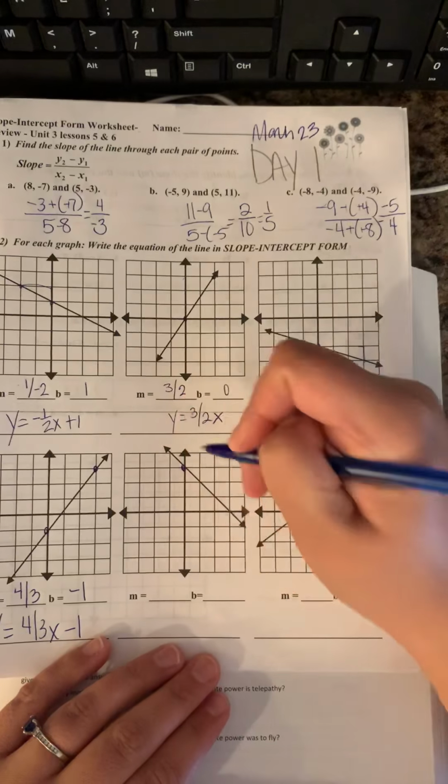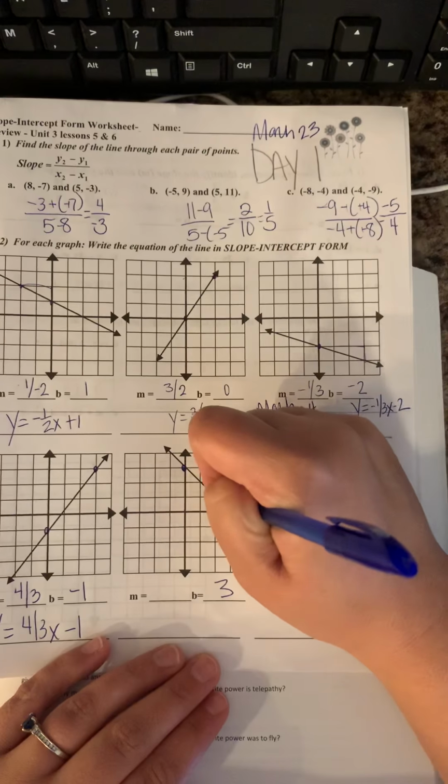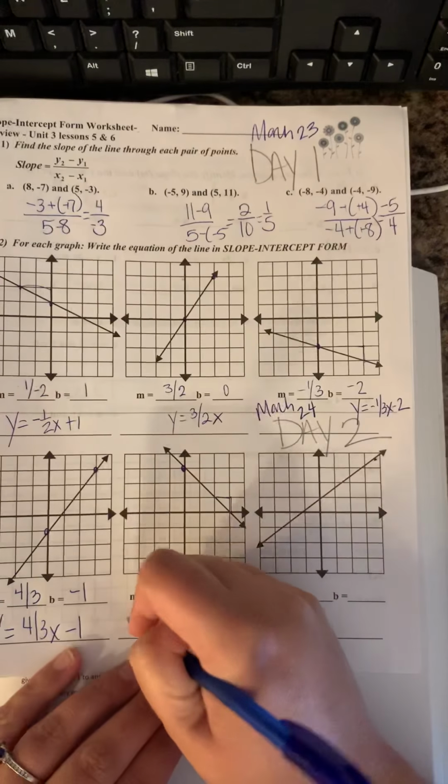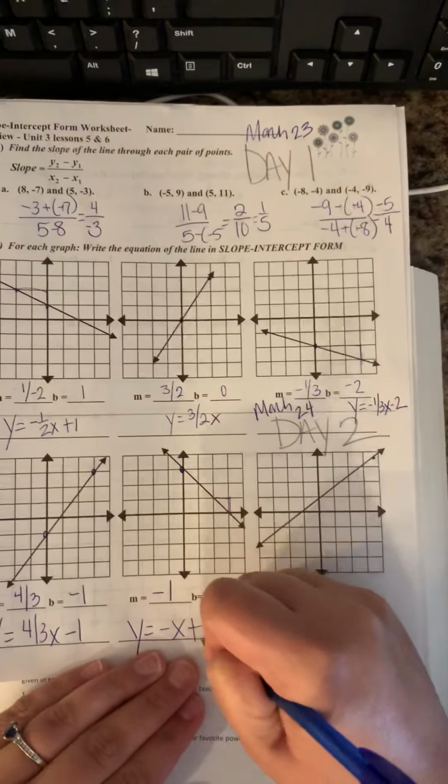So here's my y-intercept, which is 3. And I am going to rise 1 and run -1. So my equation is y equals -x plus 3.